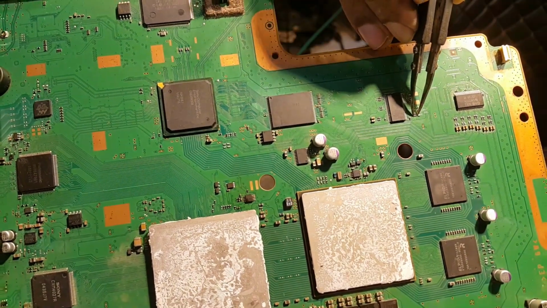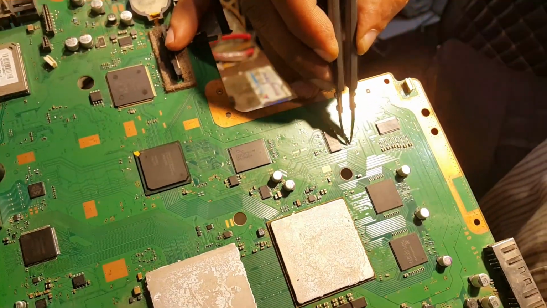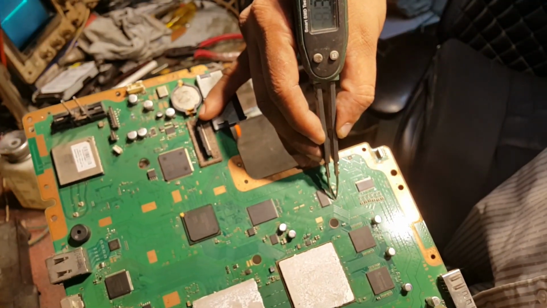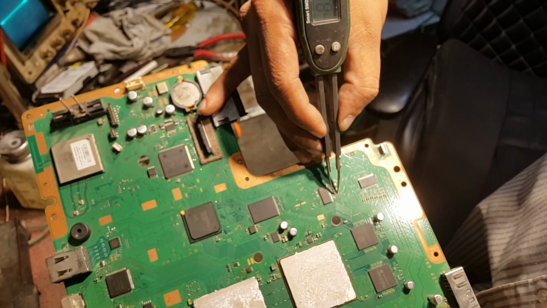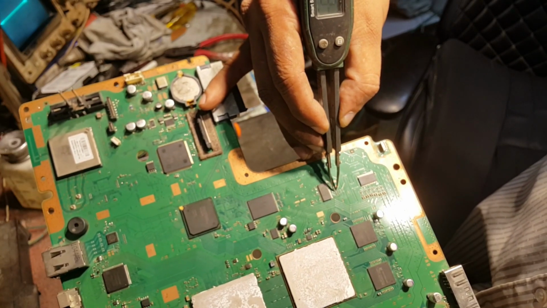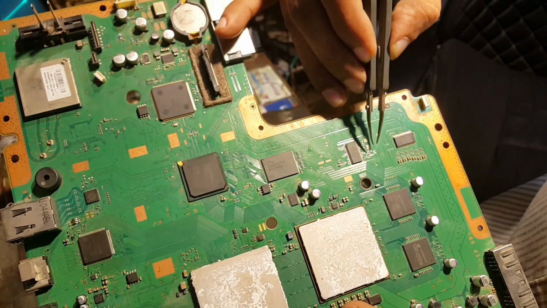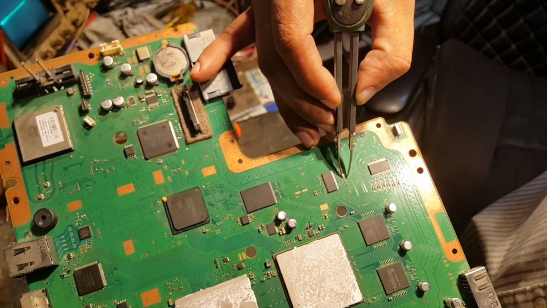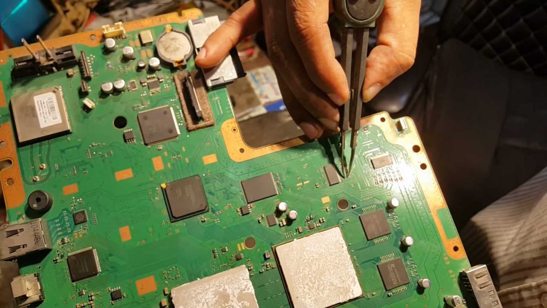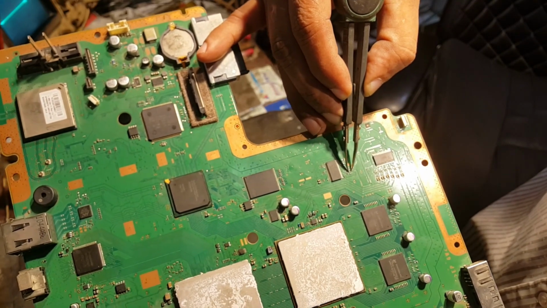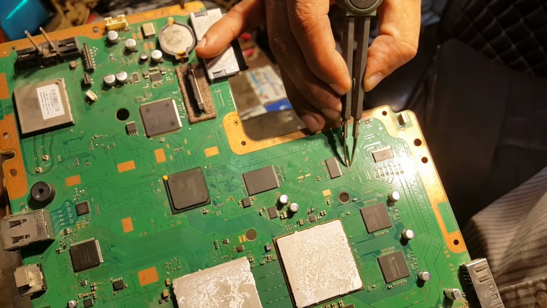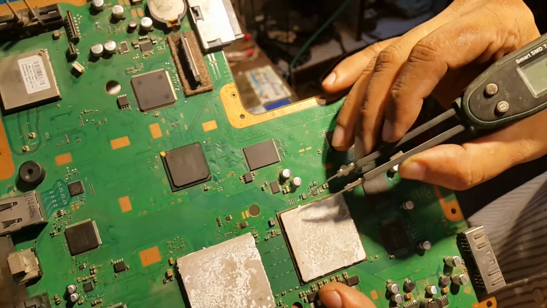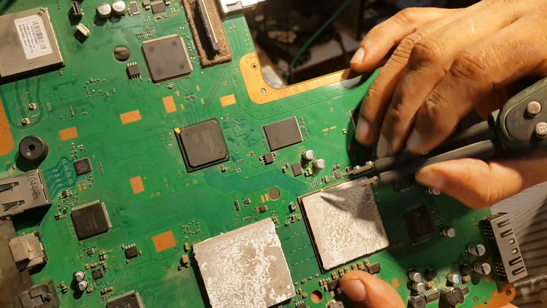And this one is 33 ohm, as you can see. And these resistors are of 50 ohm. These 4 resistors are of 50 ohm. Its color is grey, and these occasionally are 50 ohm. It's okay.